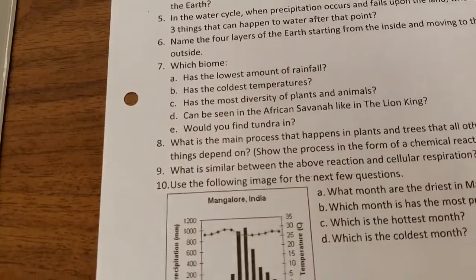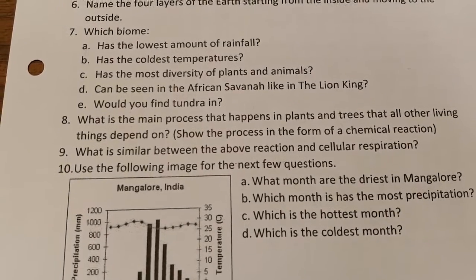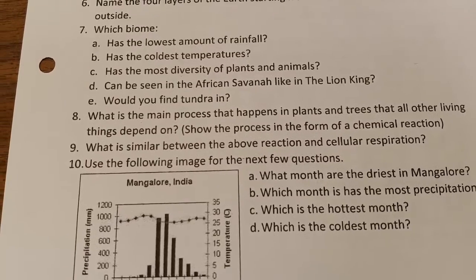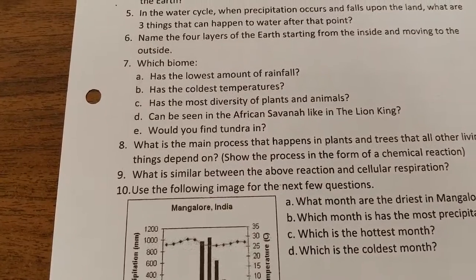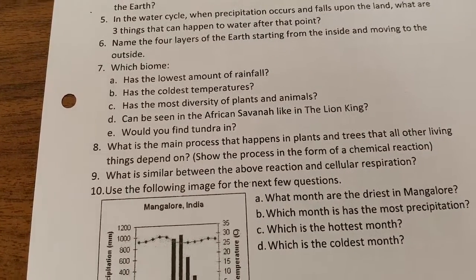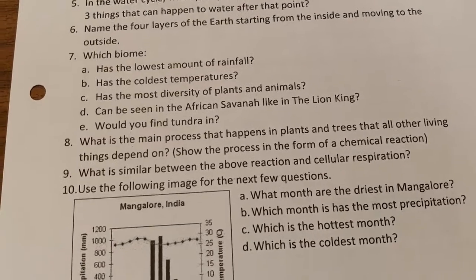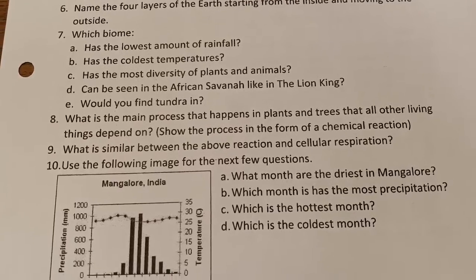That's the easy one. Okay, what is the main process that happens in plants and trees and all other living things that all other living things depend on? That's the idea of photosynthesis, basically. That's going to be carbon dioxide plus water gives oxygen and sugar. As 2 reactants and 2 products.